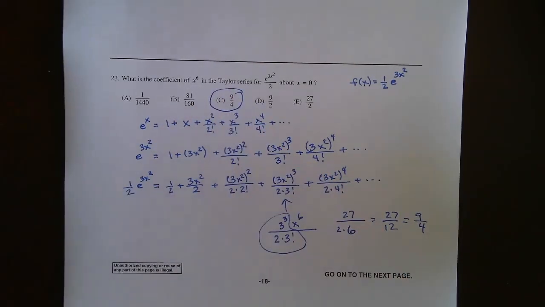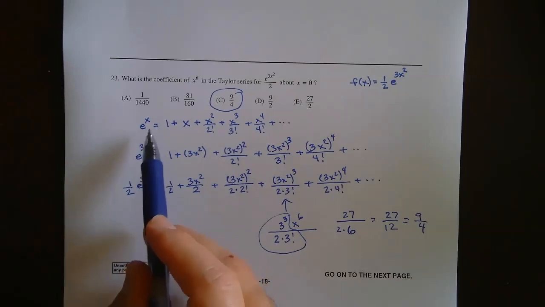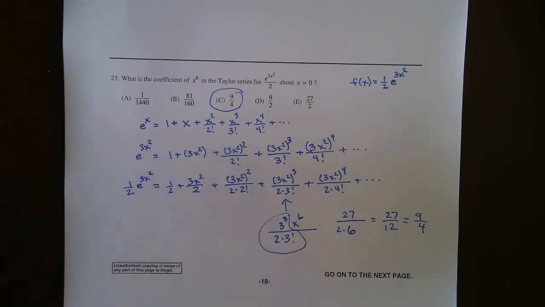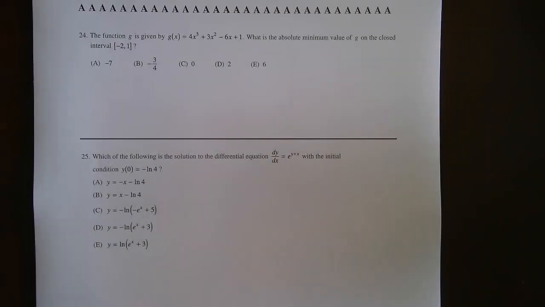This is another example that I think they could ask you on the AP exam, okay? And they would just straight out ask, what is the coefficient of x to the 6th? And you'd have to know the Maclaurin series for e to the x, or the Taylor series. Remember, Maclaurin series is just the Taylor series centered at x equals 0, okay? All right, so the correct answer for number 23 is C, okay? Let's go to 24. For 24, the function g is given by g of x equals 4x cubed, and it's a polynomial, okay?